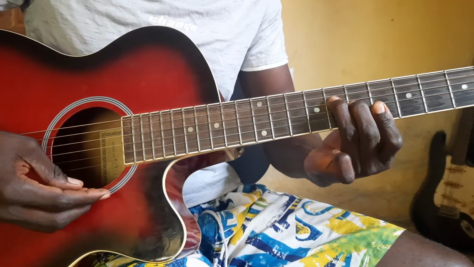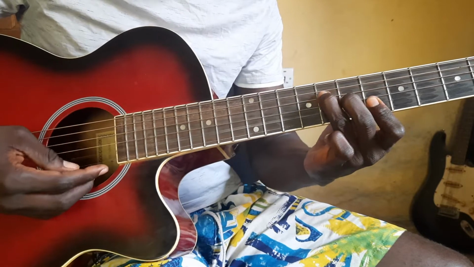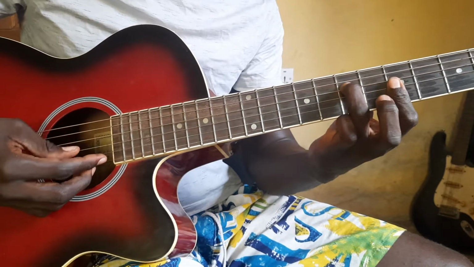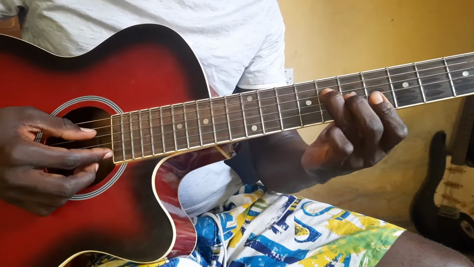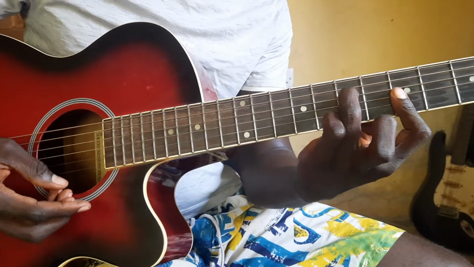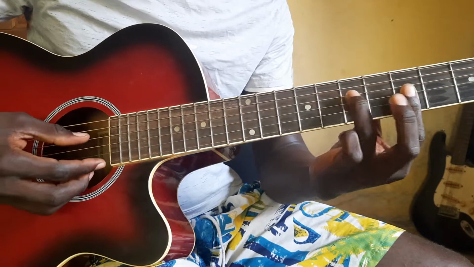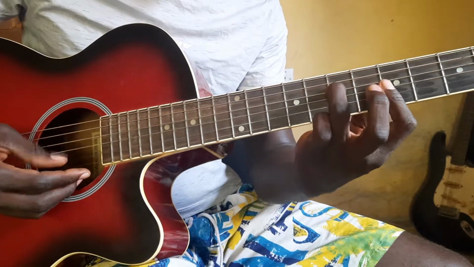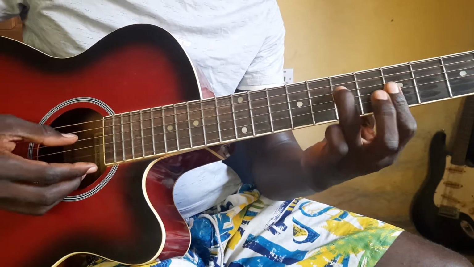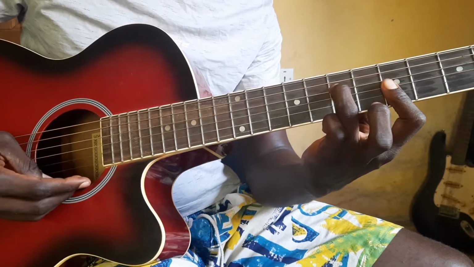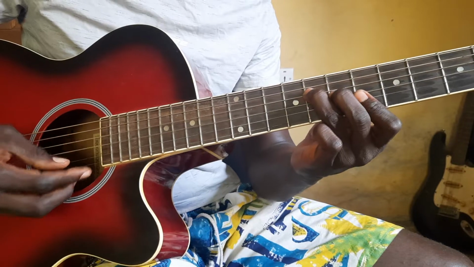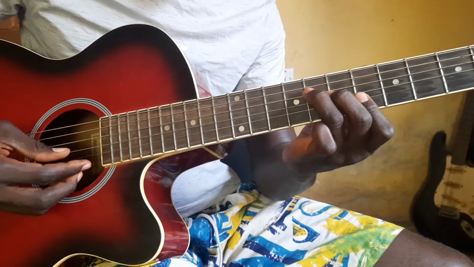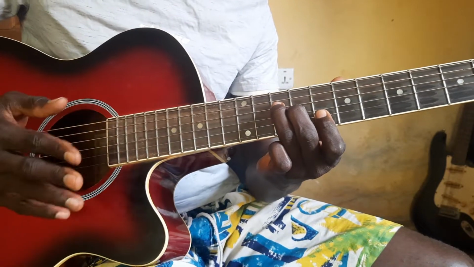So we have but the guitar, keyboardist will play it's the same chord progression.